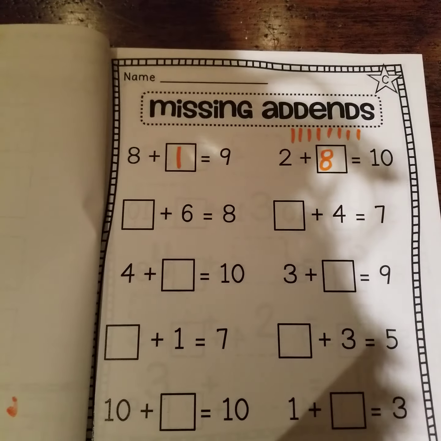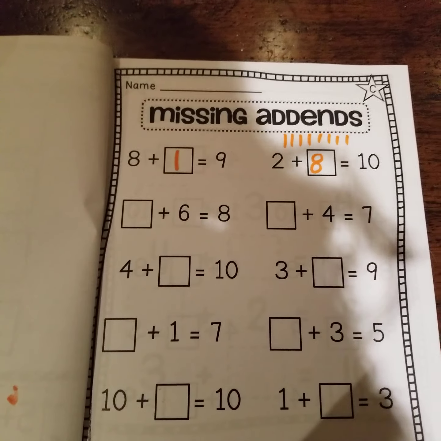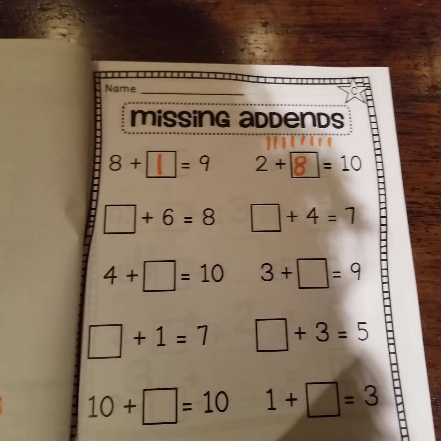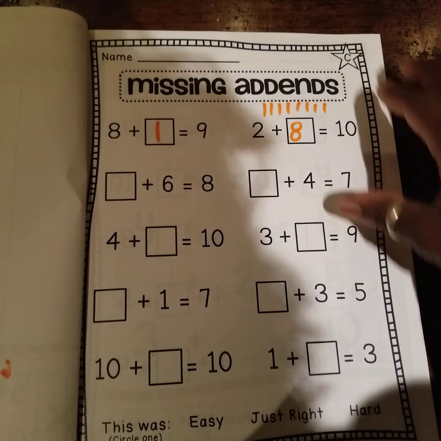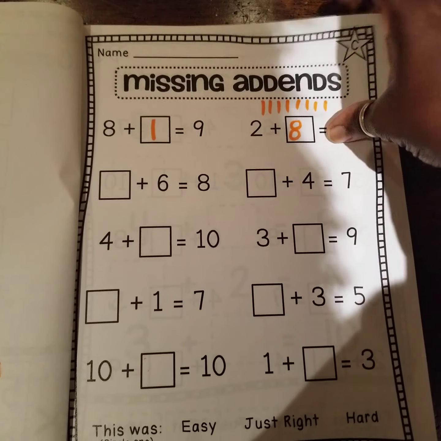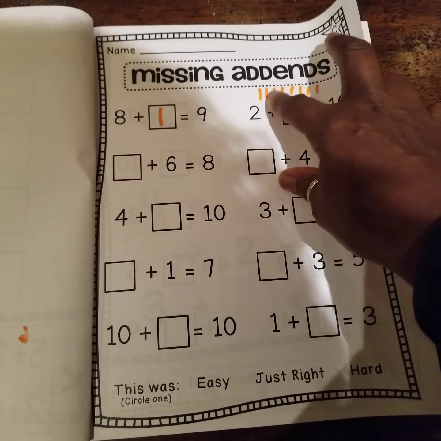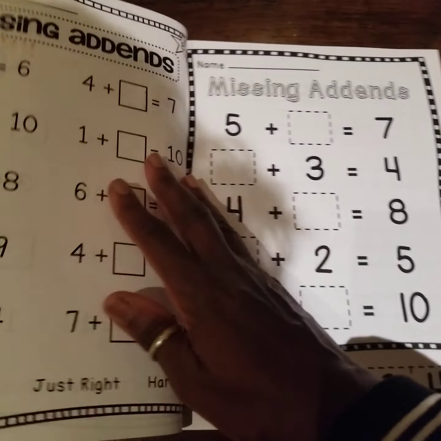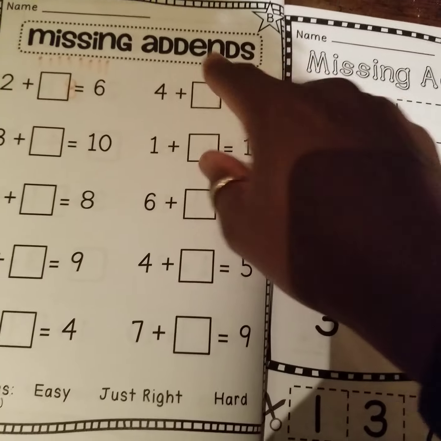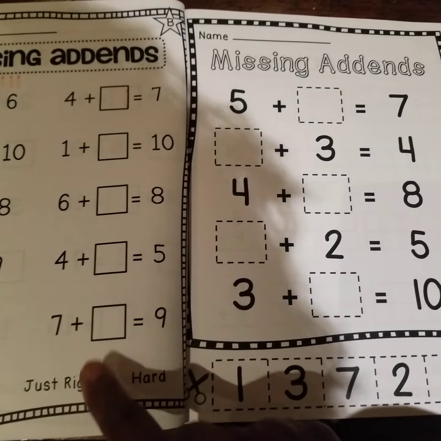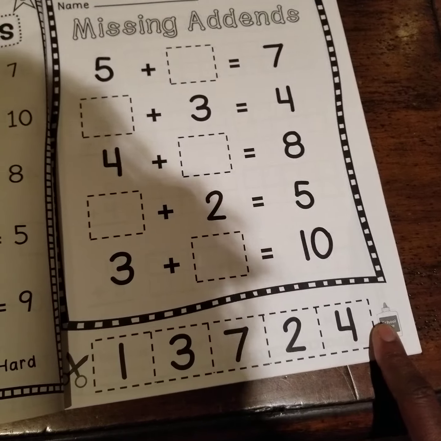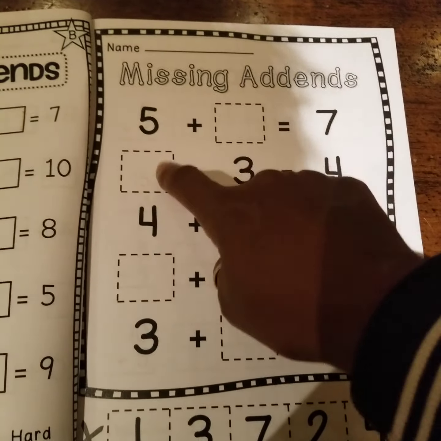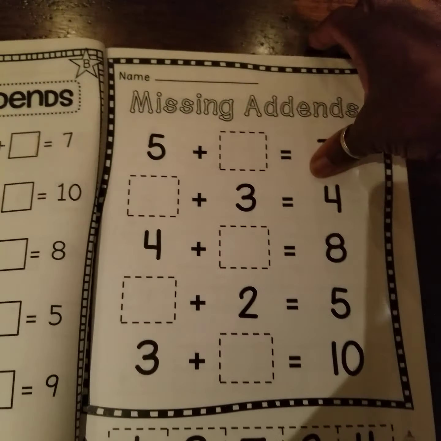All right, so again, we're counting up to find our missing addend. If you know it by heart, that's even better. But if not, then that's what you'll do. Either count up or you can make your marks on the paper. Just some more missing addends. You do the same thing. More missing addends, and this is a cut and paste. So you would cut it out and put the appropriate number in the right spot.